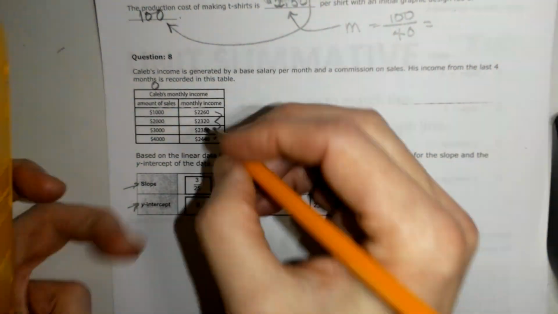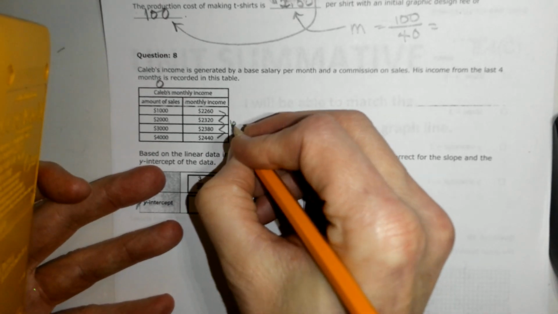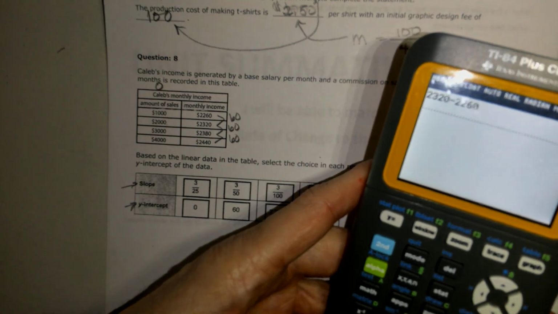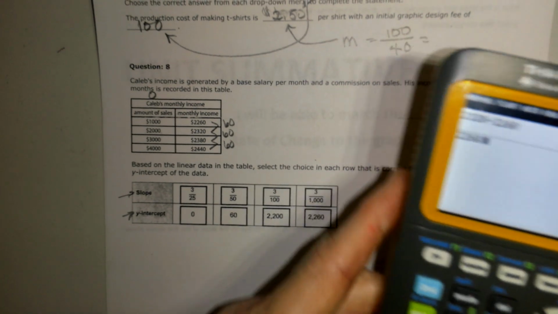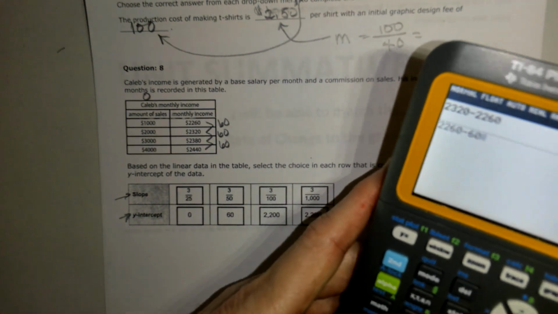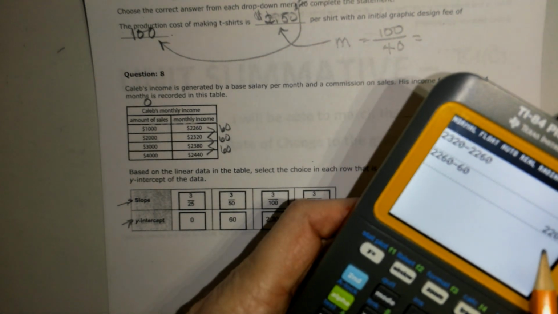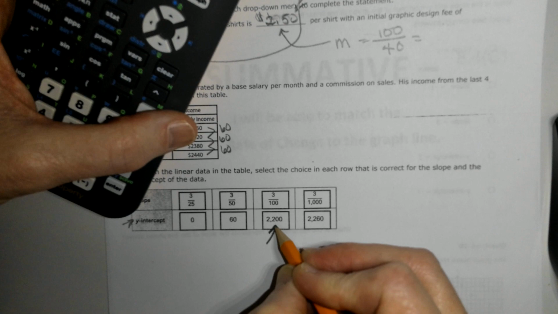These are changing by 60. So I'm going to take 2260 and subtract 60, and I see I have a starting point, a y-intercept of 2200. That's my B.